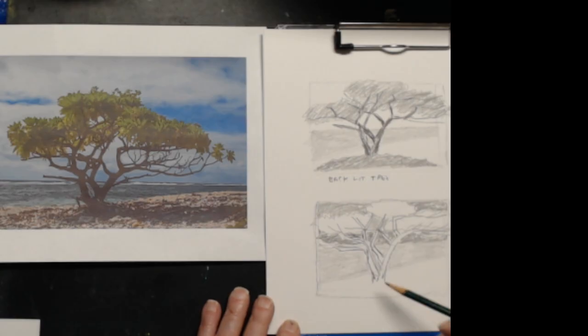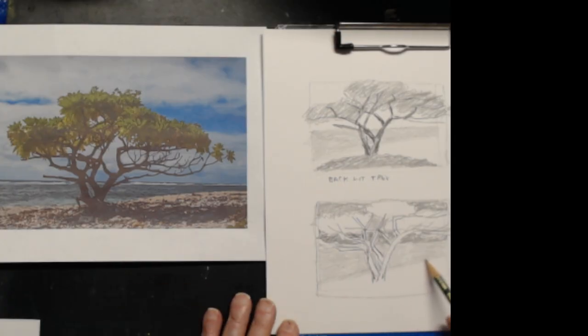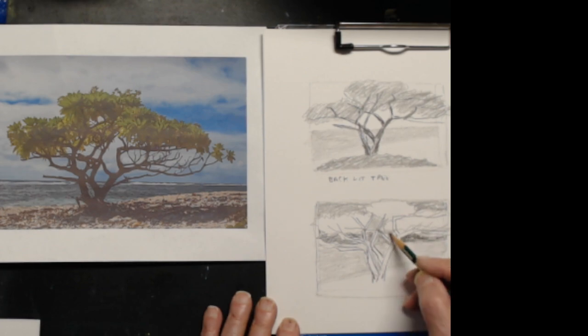And there is no shadow here because if it were backlit, the shadow would be behind the tree. So there's really not much to see there as far as shadow goes. I'm not going to emphasize the shadow on this one. Now what I can do is really emphasize the dark. Now I can go down here to the horizon.